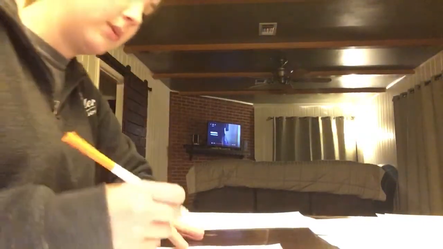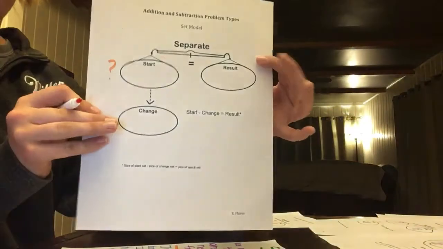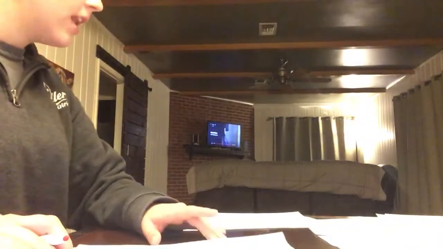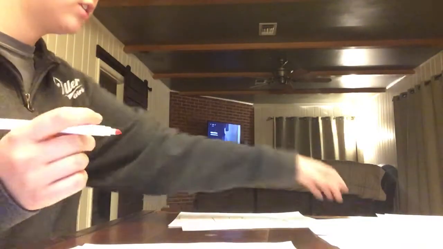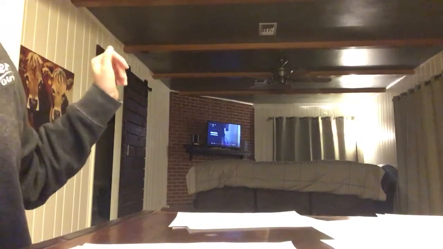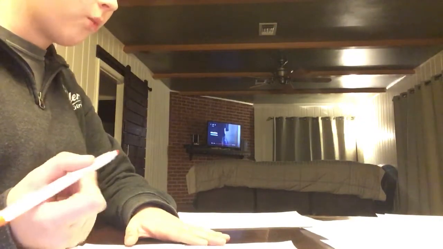Now for the start, we still are going to put a question mark because we don't know what they started out with. That's what we're trying to figure out. Now the change was 28.